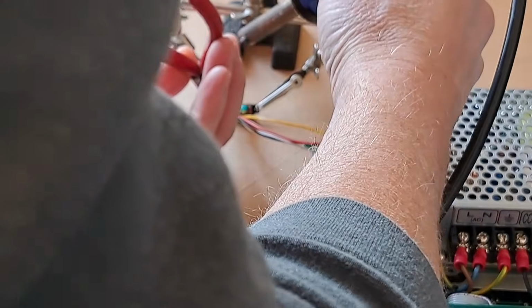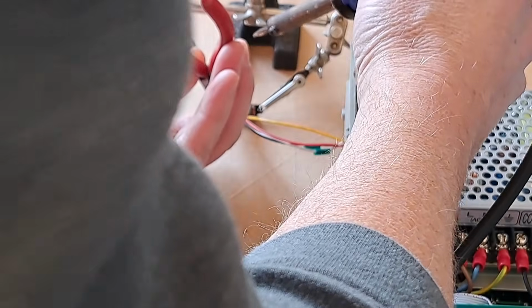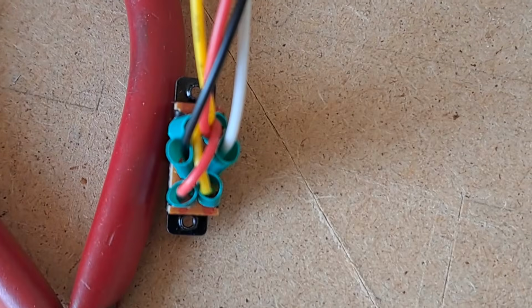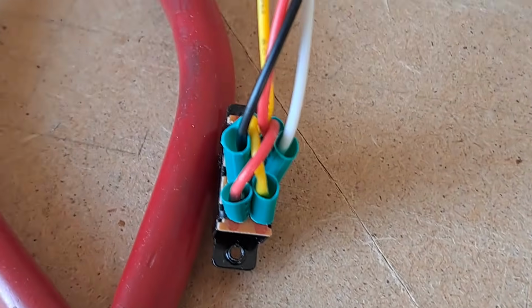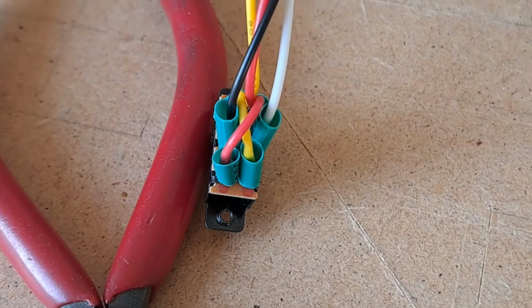We do the same with the red wire. And this is how they are connected crosswise. I'm not gonna shrink the heat shrink tubing now because I first want to test it.